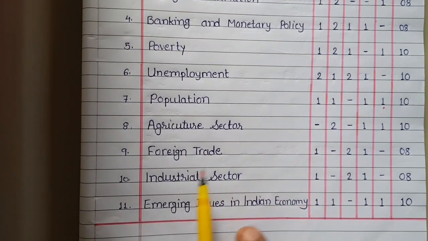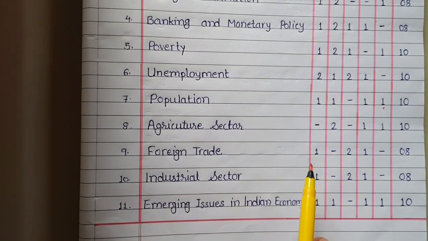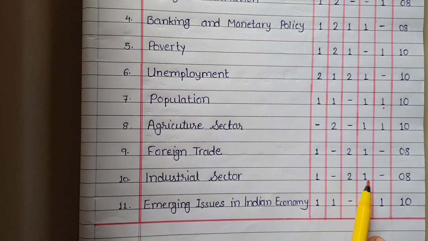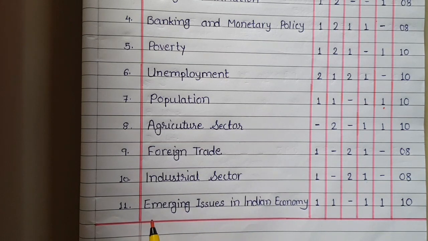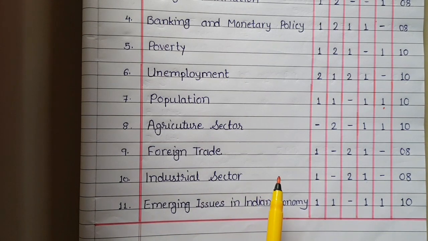And second last lesson, industrial sector, 1 MCQ, 2 questions in section C, each for 2 marks, and 1 question in section D for 3 marks. And total weightage of this lesson is also 8 marks. And the last lesson, emerging issues in Indian economy.